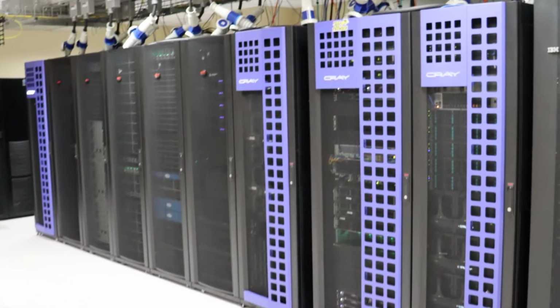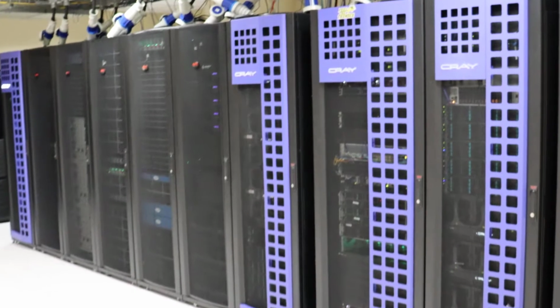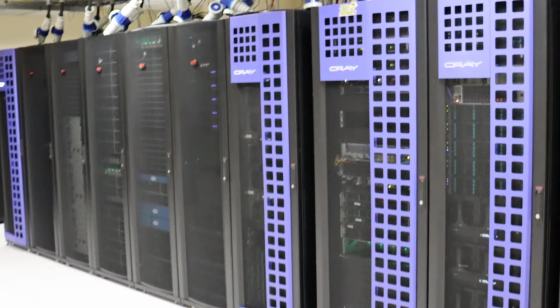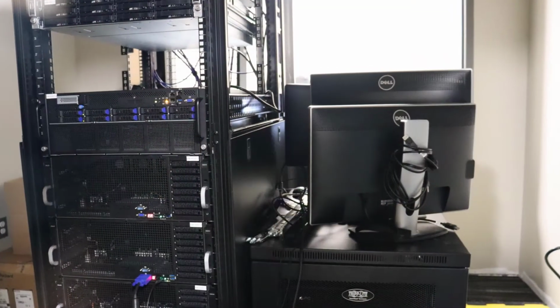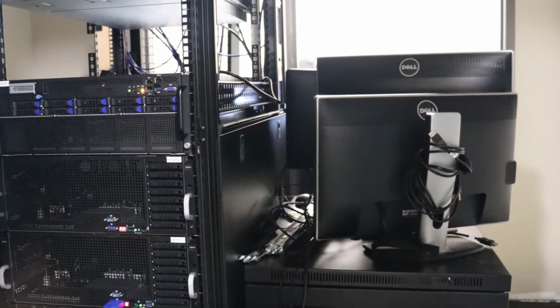So what is the HPC cluster? Basically, an HPC cluster includes the software part and the hardware part. The hardware part includes the computing resources, the network for communication, and the storage system. And the software parts assist in managing and orchestrating all the underlying hardware.